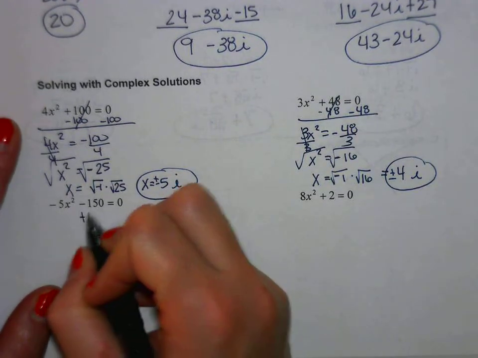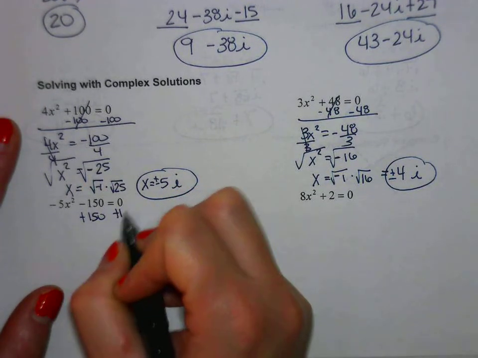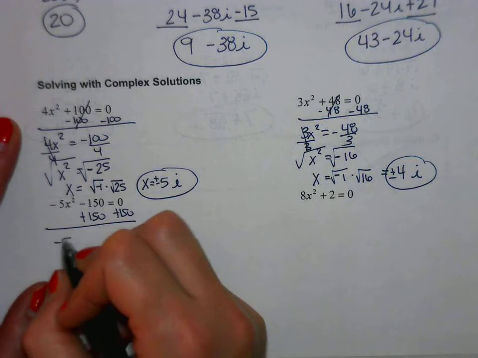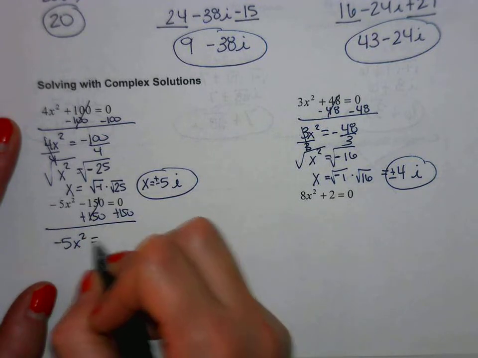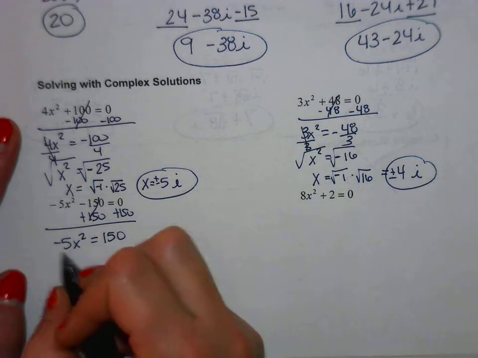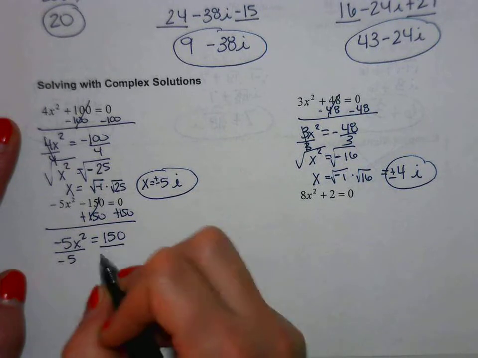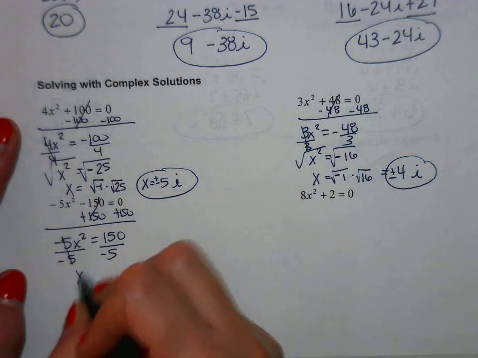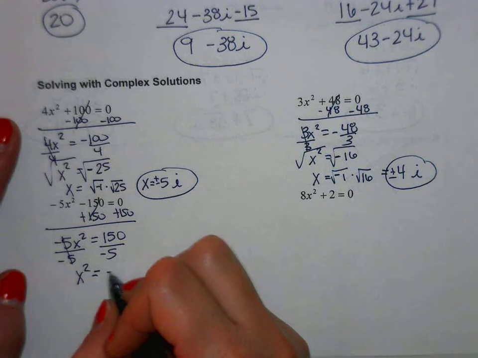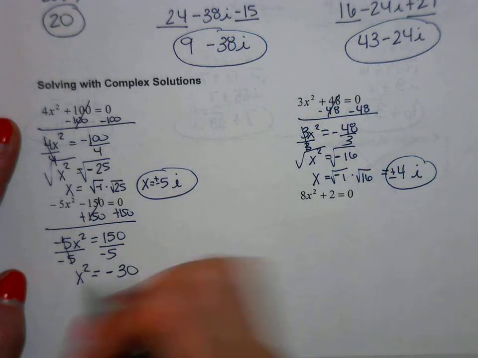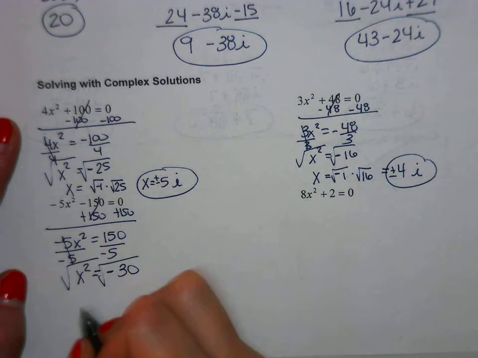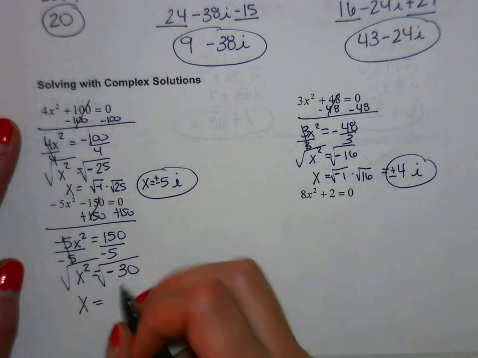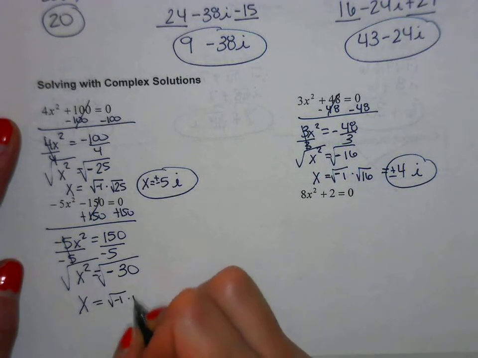So here we can add 150. Negative 5x squared equals 150. Divide both sides by negative 5. x squared equals negative 30. So square rooting both sides, x equals the square root of negative 1 times the square root of 30.